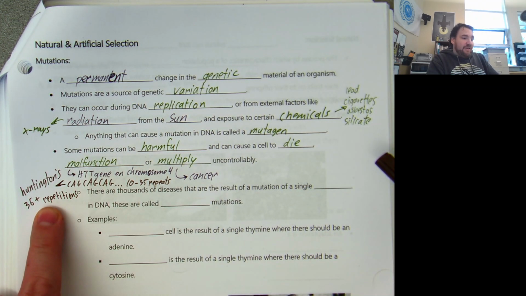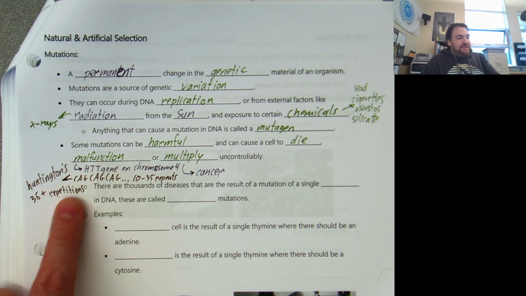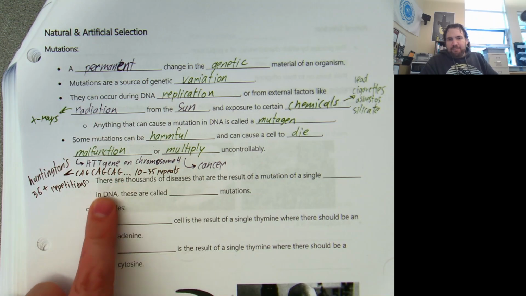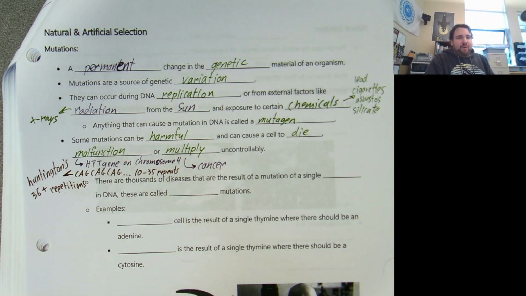But now this will code for a protein. I've showed you this before, I talked about how protein synthesis occurs. We code for proteins. Now with this 36th repetition in there, the protein that gets made breaks.